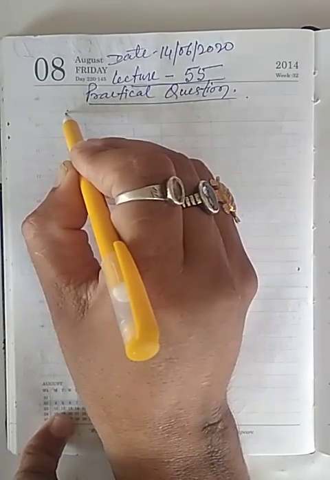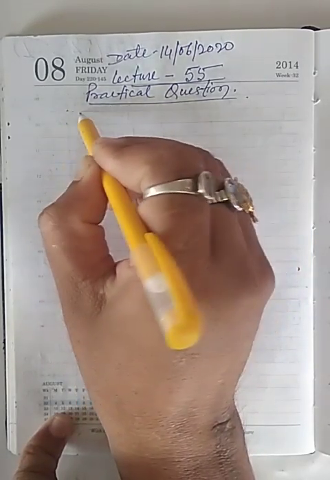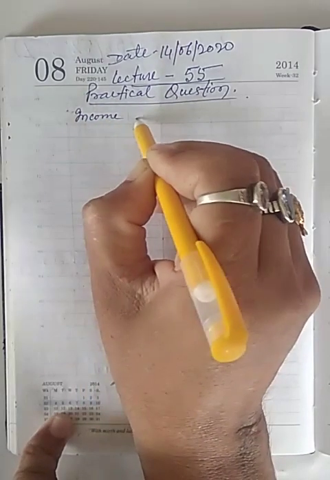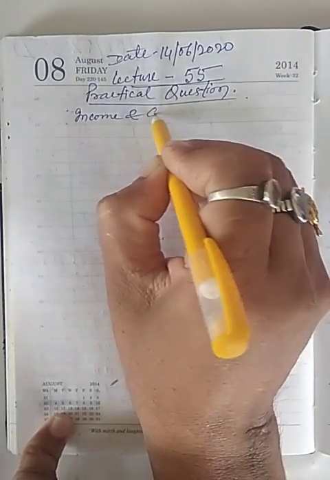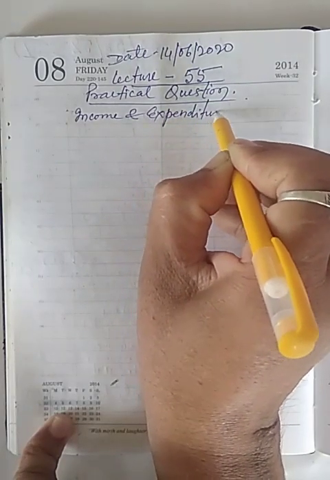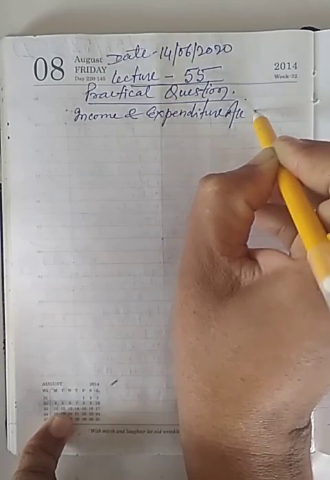Preparation of income and expenditure account.